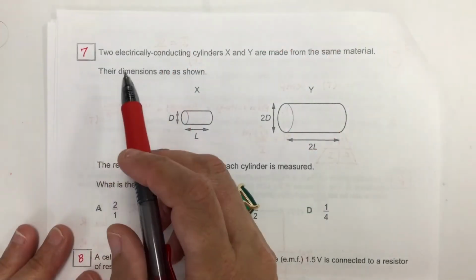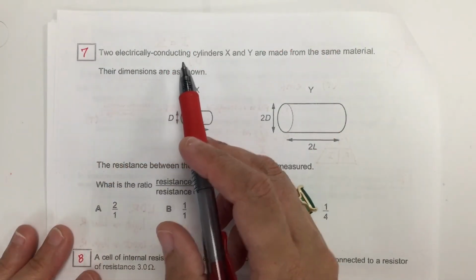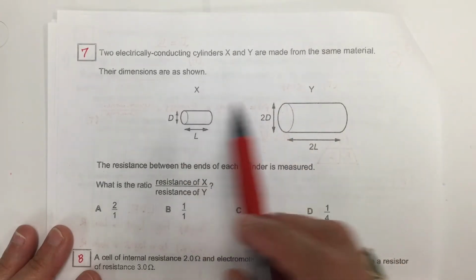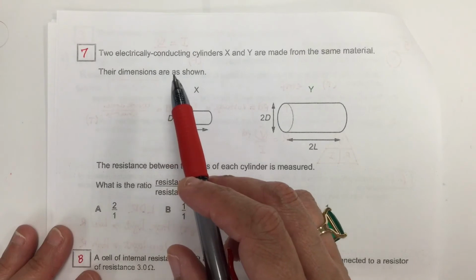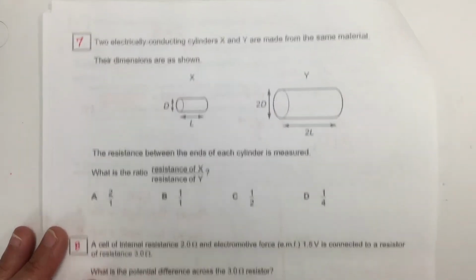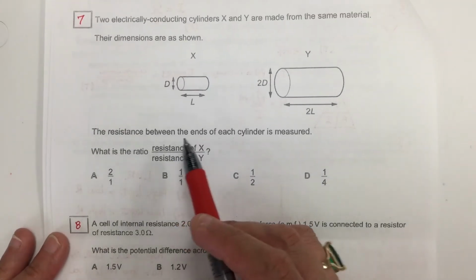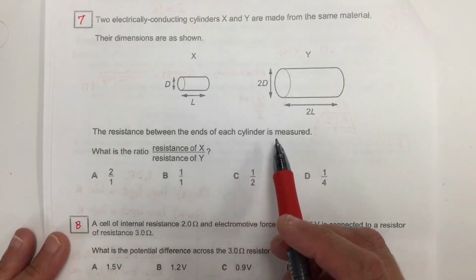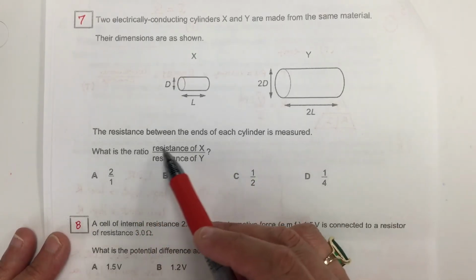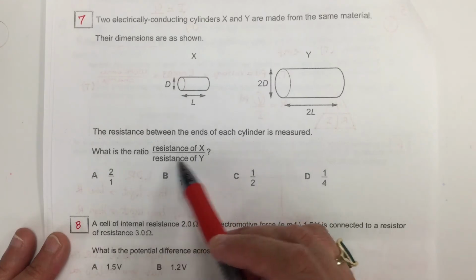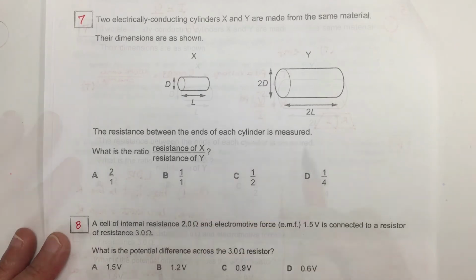Problem 7. Two electrically conducting cylinders, X and Y, are made of the same material. Their dimensions are as shown here. The resistance between the ends of each cylinder is measured. What is the ratio between the resistance of X over the resistance of Y?